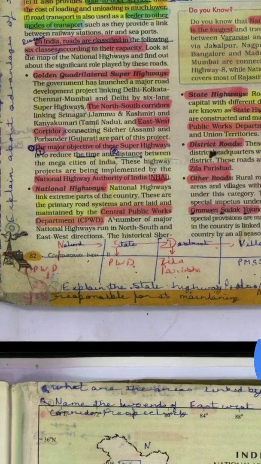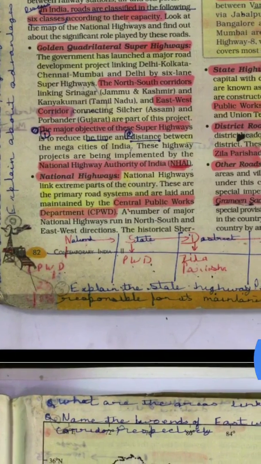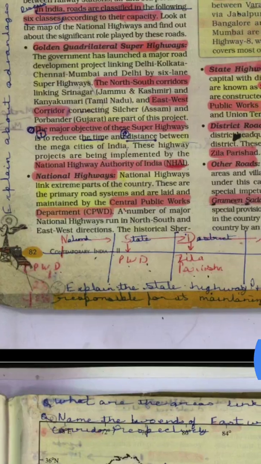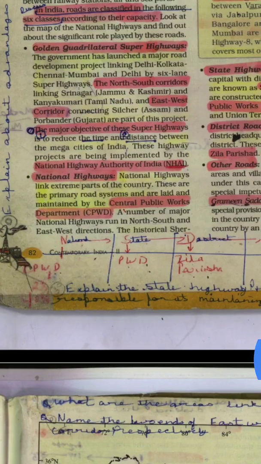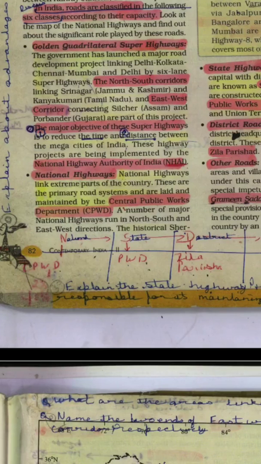Now, a question may come, what is the objective of superhighways? The objective of superhighways is to save time and distance. Can you see that? And who maintains the superhighways? National Highway Authority of India, NHAI.